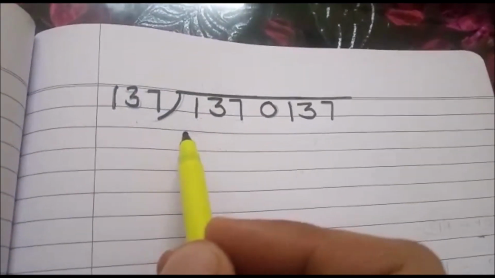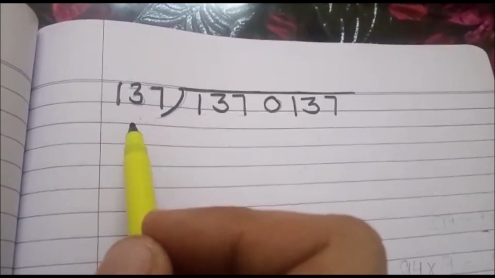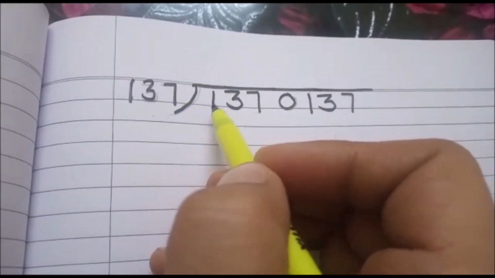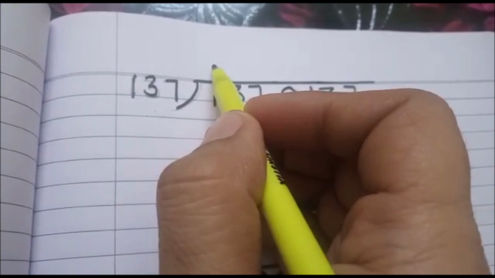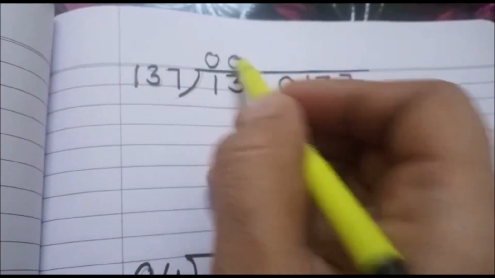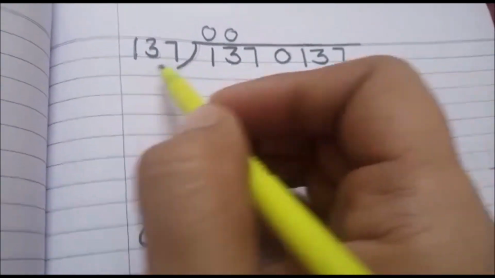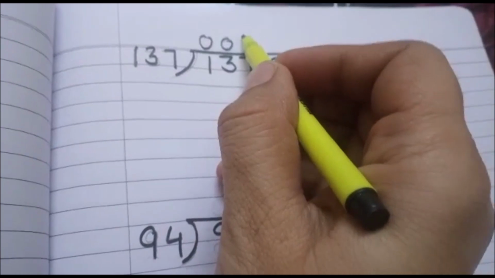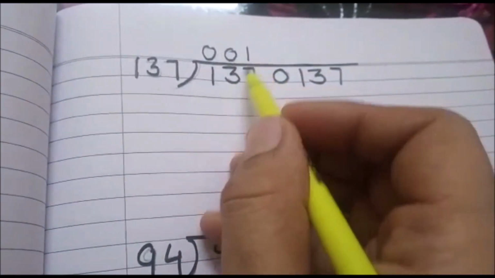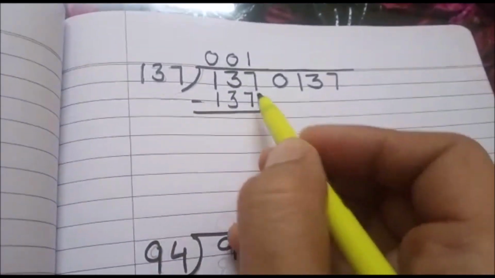So here we are dividing by 137. Our divisor is 137. So start our division. Just see 1 is smaller than 137. So over 1 we will write 0. 13 is also smaller than 137. So over 13 also 0. Then 137, it goes by 1. Because 137 ones are 137. So we write 1 above 7. And 137 below this number and then do subtraction.